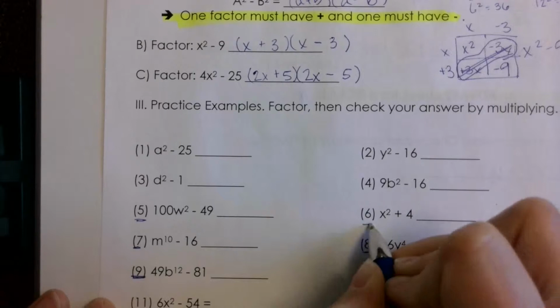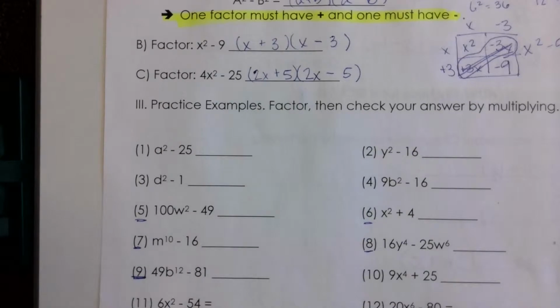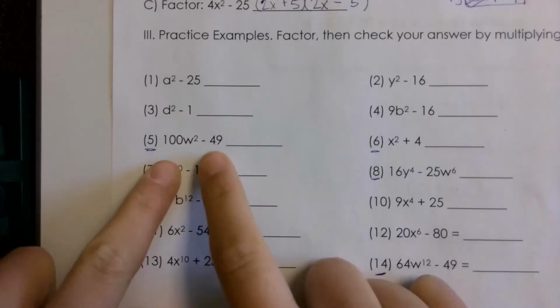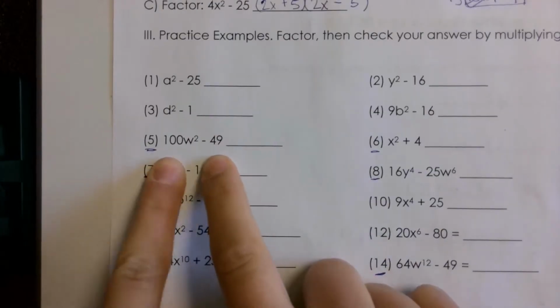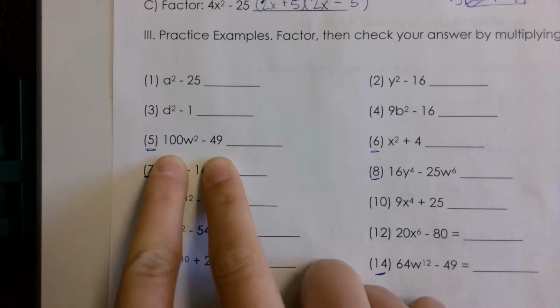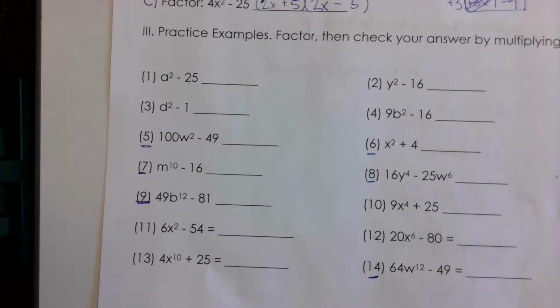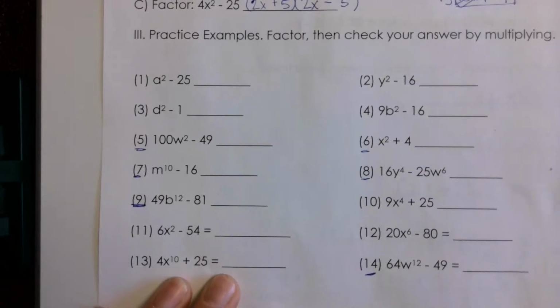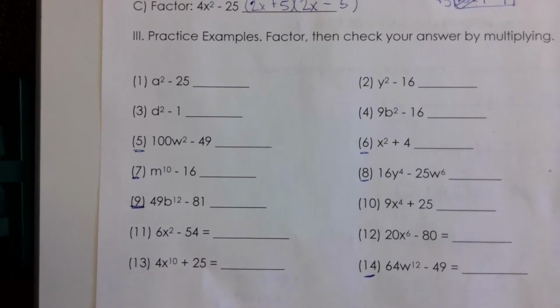So looking at number 5. What do you always check for first? GCF. Do we have one between these guys? Probably not, right? Because 49 and 100, they're both not even, so you can't even divide by 2. So that's probably not going to have a GCF at all. Do they both have W's that we could pull out? No, so there's no GCF. So we're going to try difference of squares. Are they subtracting? Yes.